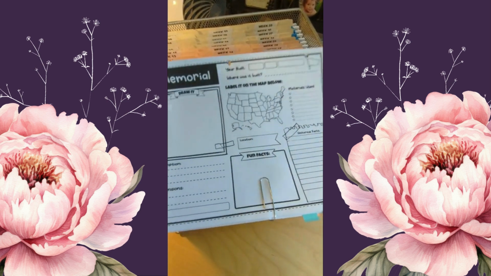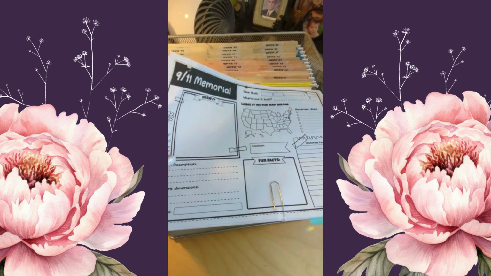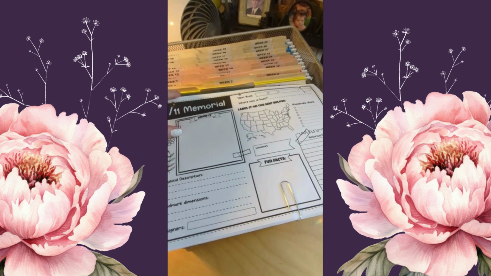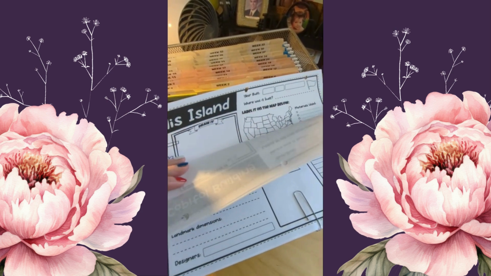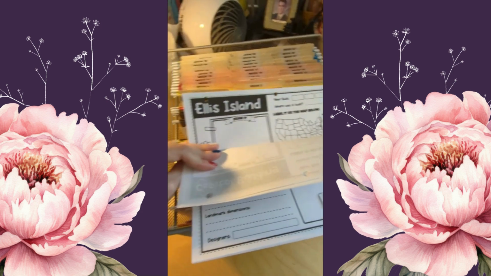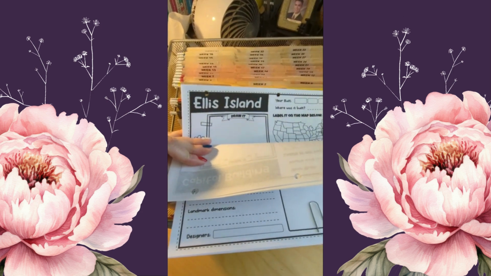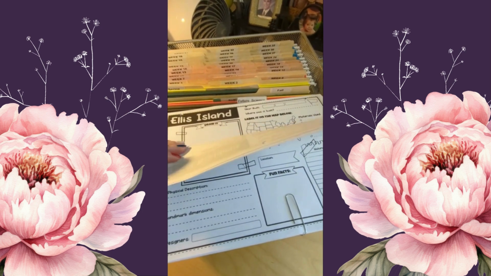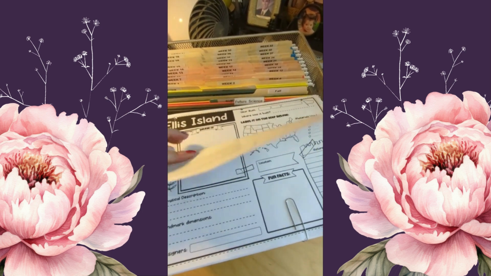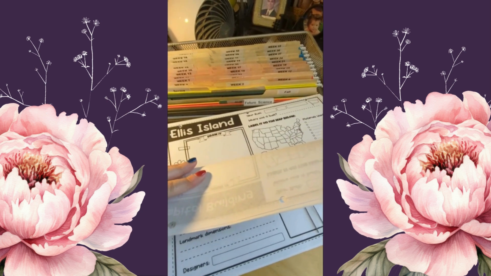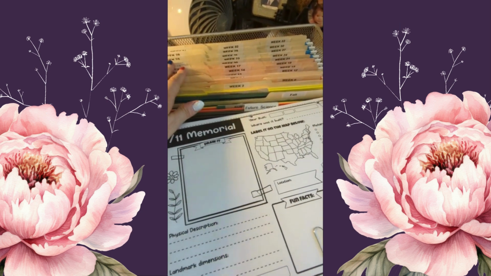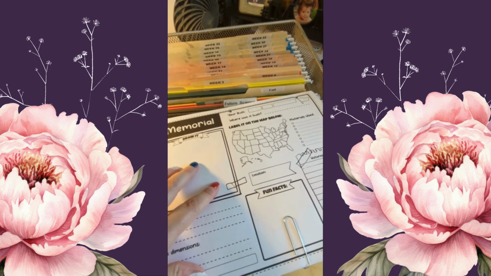But if we were going to go somewhere and I knew that we were going to be coming across any of these landmarks, these are all landmarks, or we're going over, I think we're going over Ellis Island this year, to be honest with you. So I would pull this, and then I would add this to whatever week we're going to be covering Ellis Island. I would add this to that week, since this is a handout she would be getting.